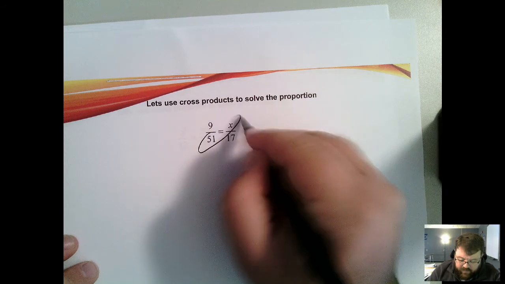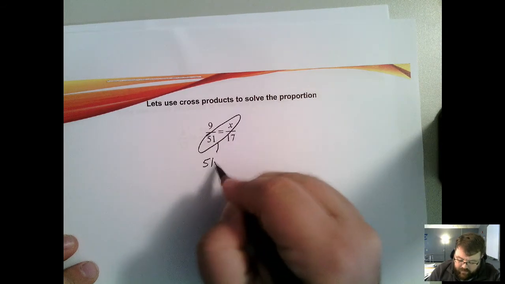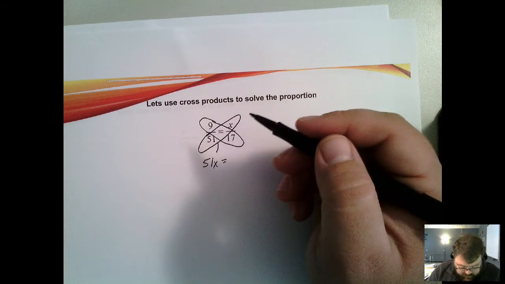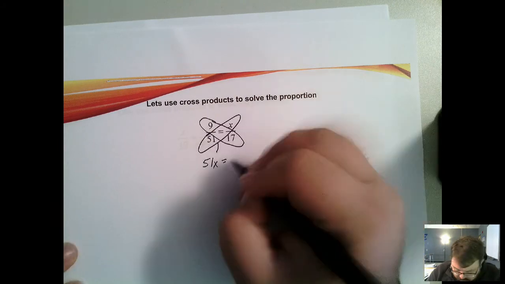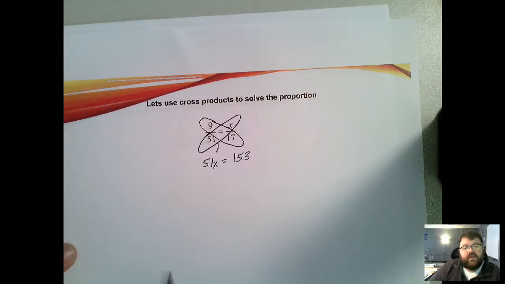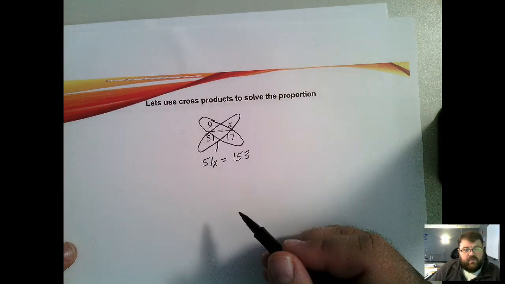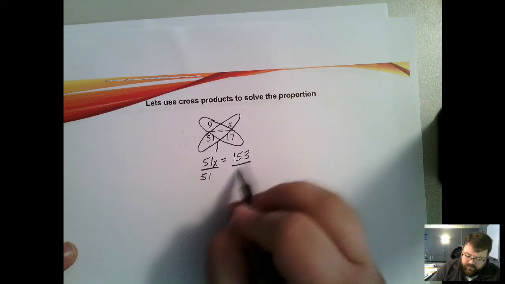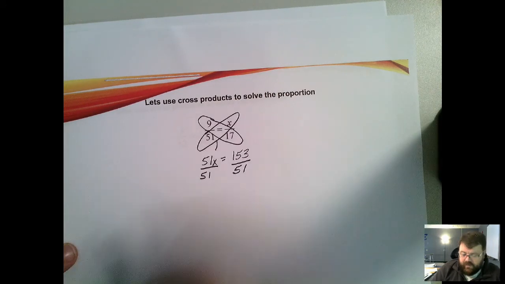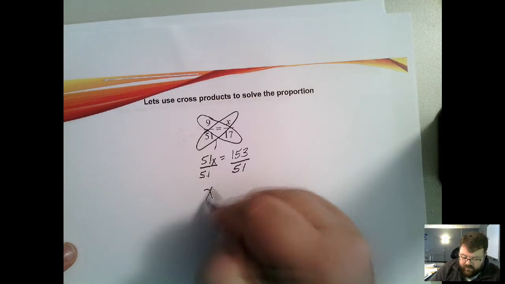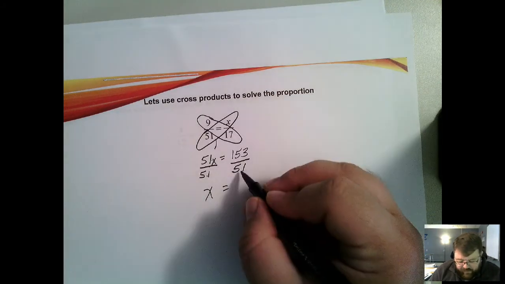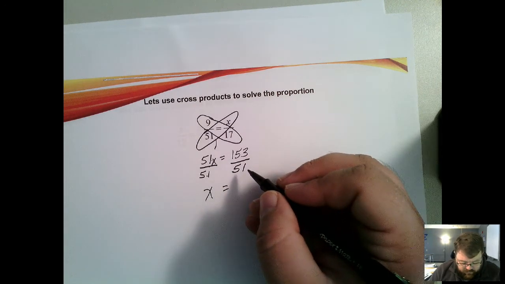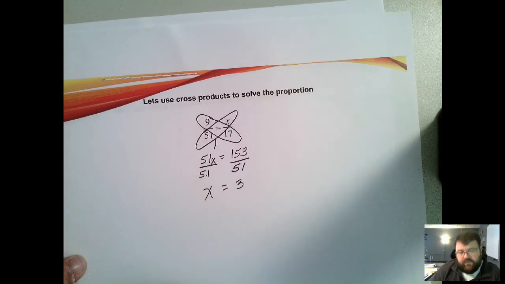So 51 times x is 51x. 9 times 17 is 153. Remember, your goal is to get x by itself, so you want to divide both sides by 51. 51 divided by 51 is simply x equals, and then 153 divided by 51 is going to simply be 3.